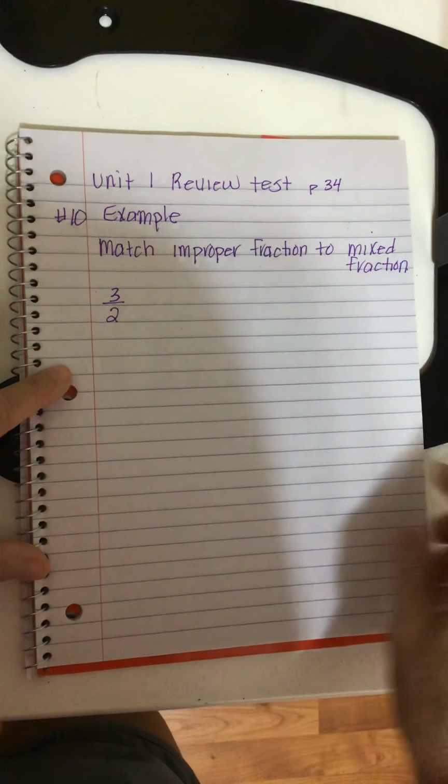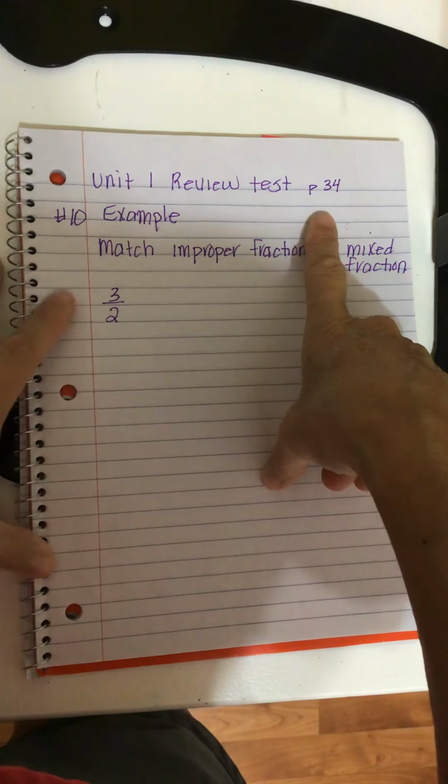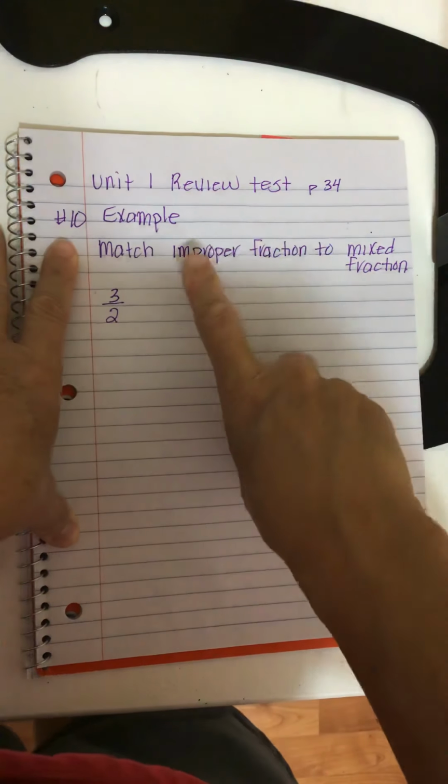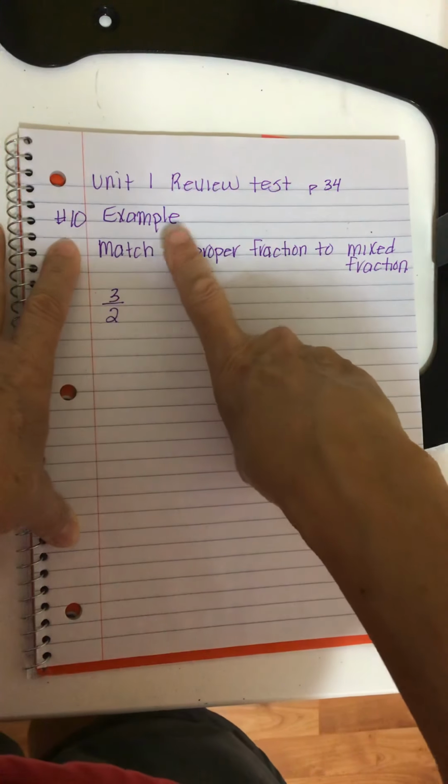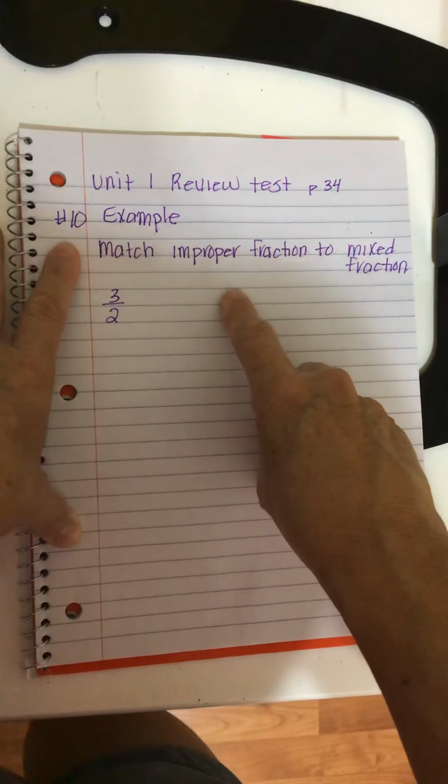This is Unit 1 Review Test. I'm on Student Book page 34, question number 10. Here's an example. This is not the exact problem. I'm going to model for you and then you'll be able to solve problem 10 on your own.